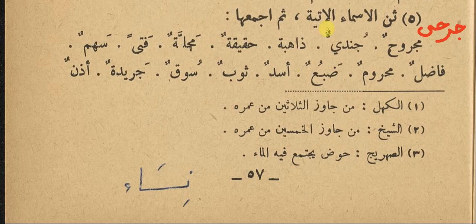Jundi here, jundiyun, this is a soldier. This u for the G letter here, jundiyun. So this is a singular for soldier. The plural for it, junud, soldiers. You just add s in English, but here in Arabic it's a broken plural, junud.